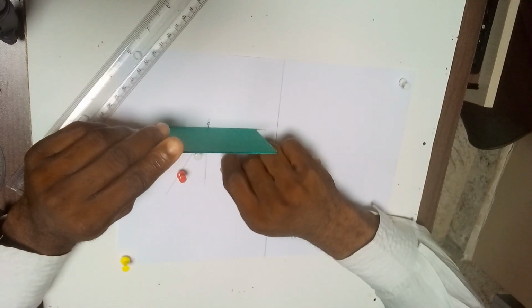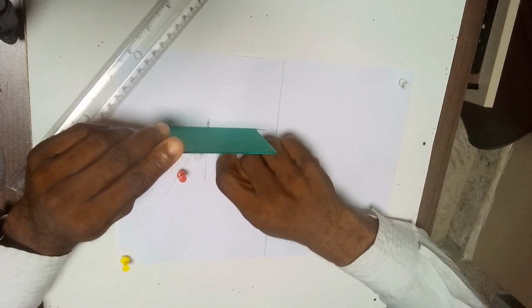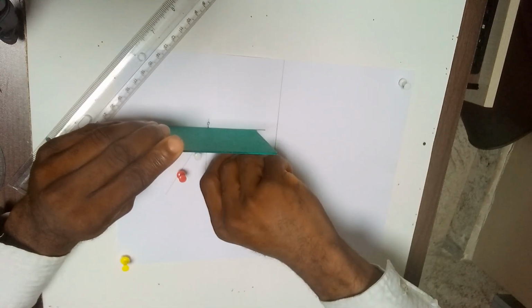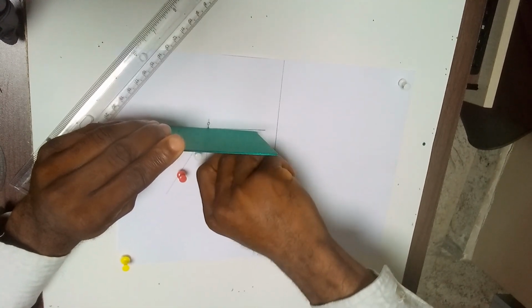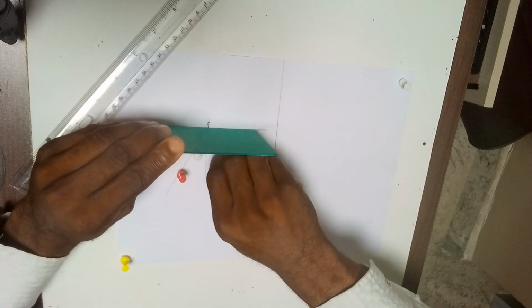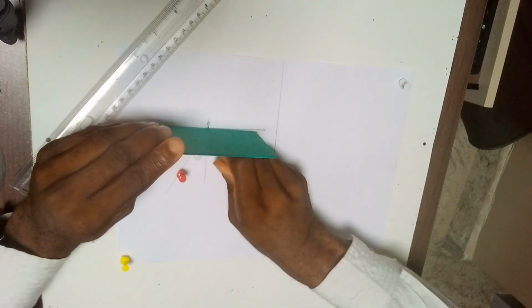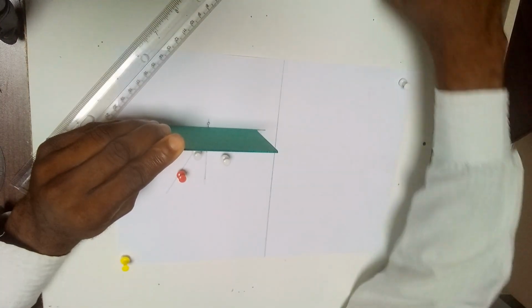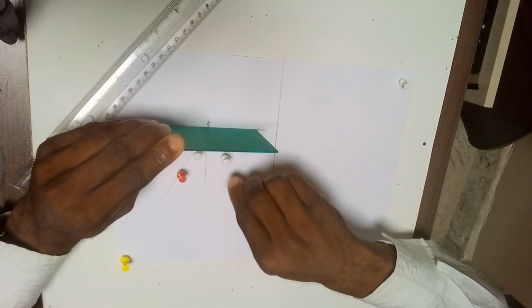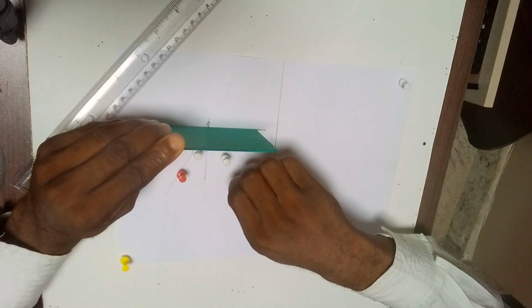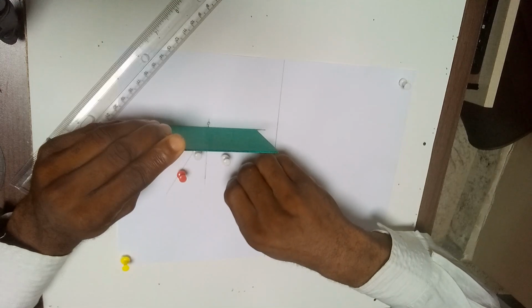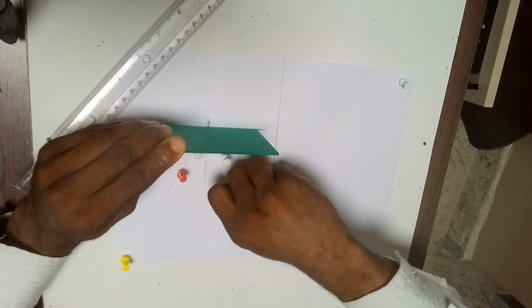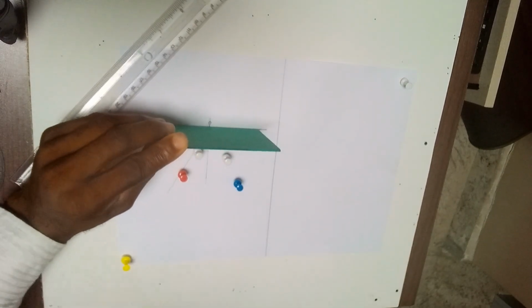So I'm going to make my first point here. This is the first place my pin coincides with those in the mirror. As you can see, this is the first one because we are still going to do that of 30 degrees. So this is our first point. Then I'm going to take the second pin and ensure that it aligns with the first pin. So this my blue pin is going to align with the first white pin.